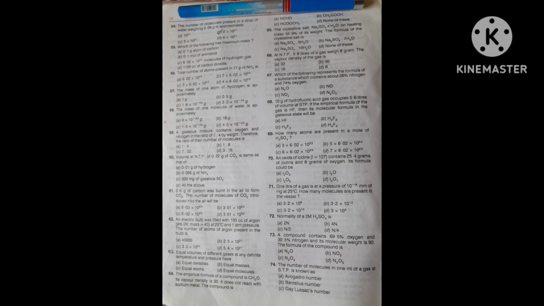Now you know the volume, then the number of molecules you have to calculate. 22,400 cc corresponds to this; you have to divide by 22,400 whatever volume has come, 1.2 into 10 to the power minus 6 cc. This is the volume.